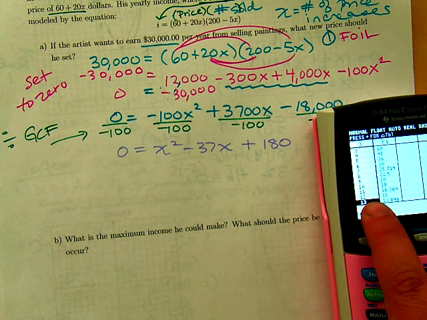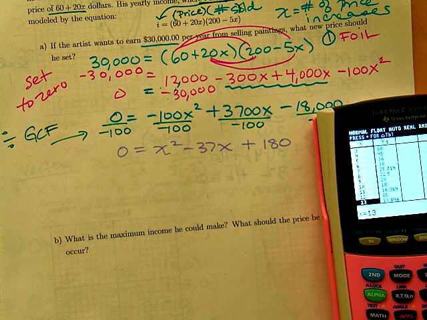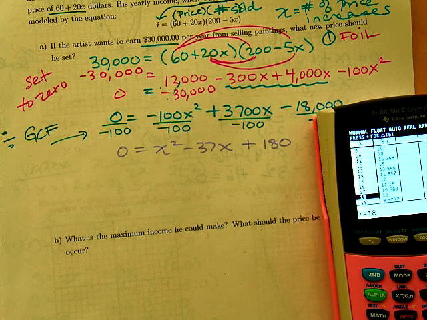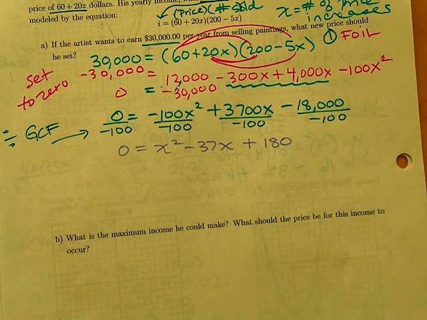Oh, 12 and 15. Oh, that's 27. Darn it. I was really hoping it would work. 20, that's 28. So close. All right, let's use the quadratic formula.